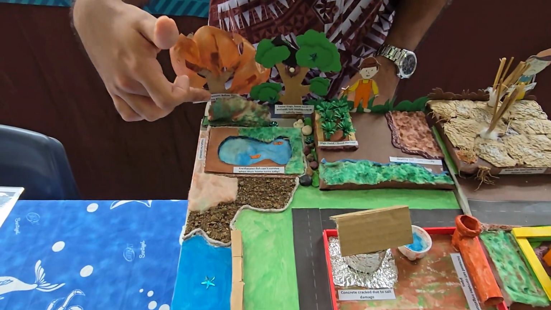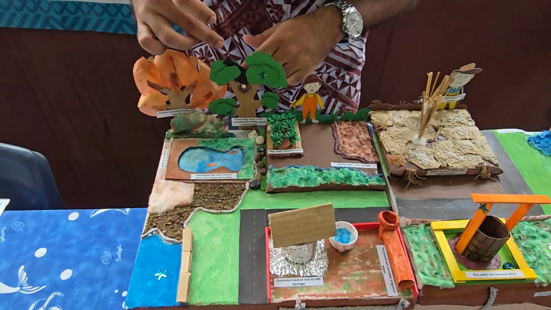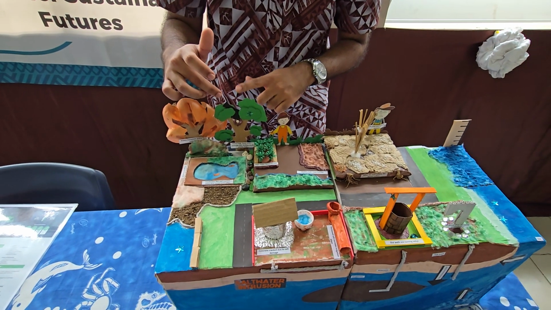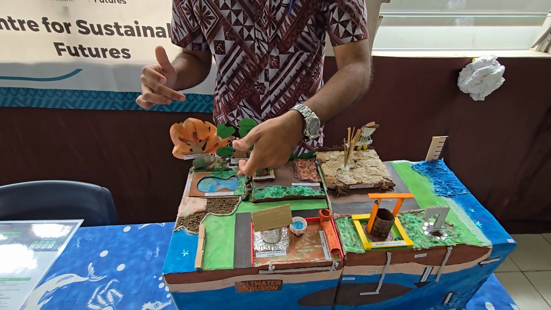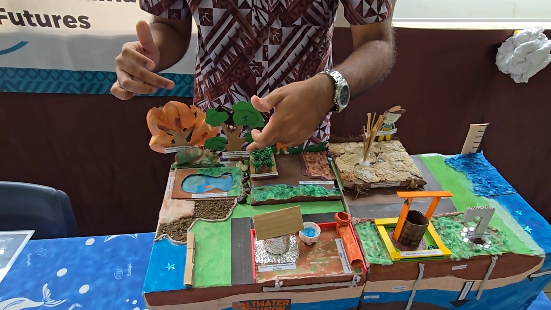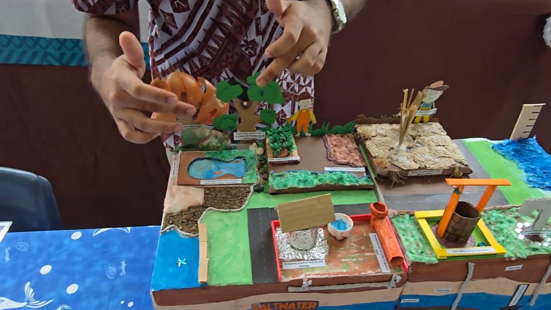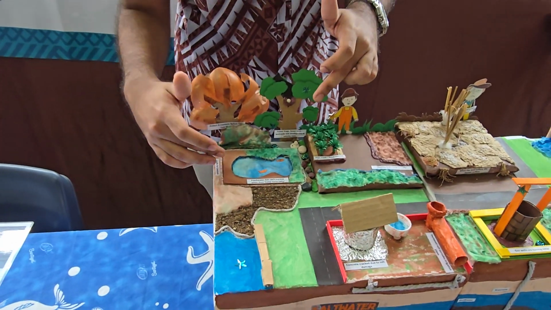If you look at the overall ecosystem, even organisms like birds are also getting affected, and some of them rely on the fish species for food. So this is all about the biodiversity.